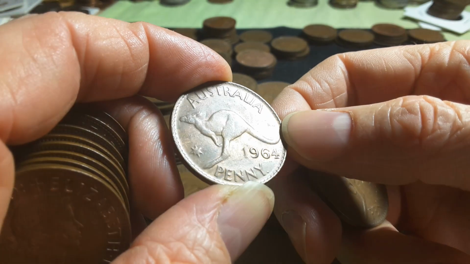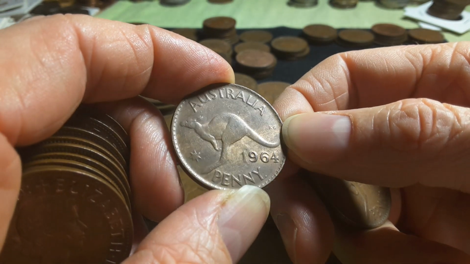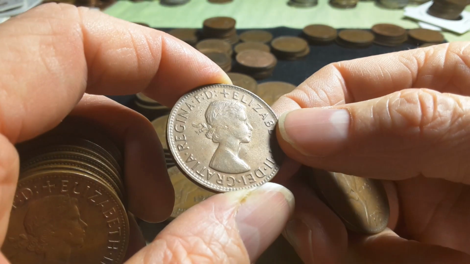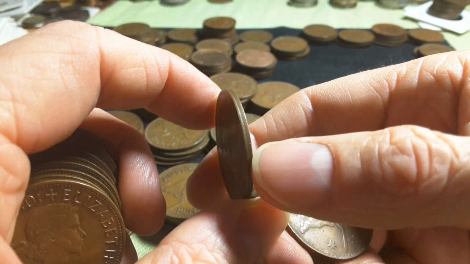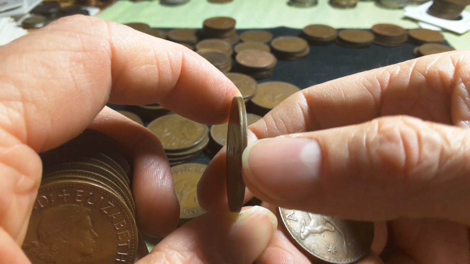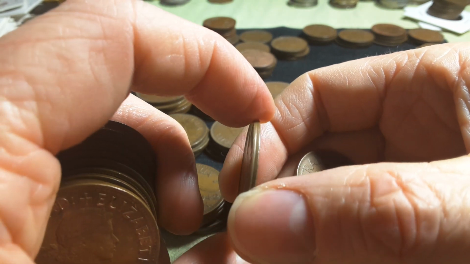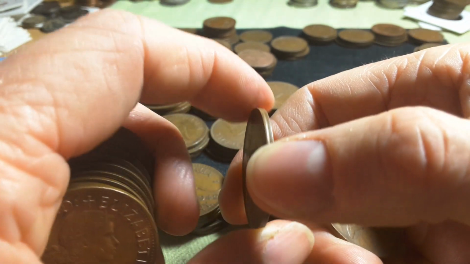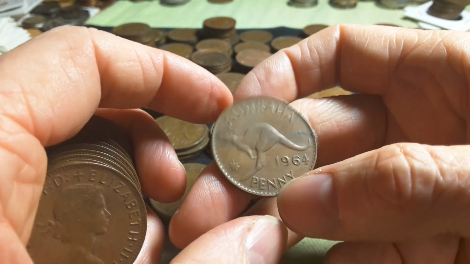There's some ghosting on that one. How about the Roo? No? Oh, look at that. It's also another error. Give it a whack, that could probably crack in half.